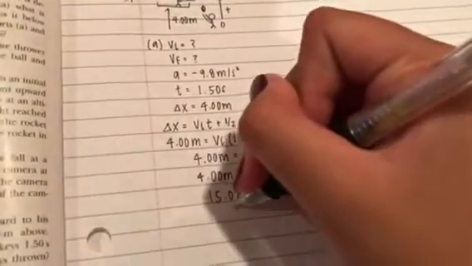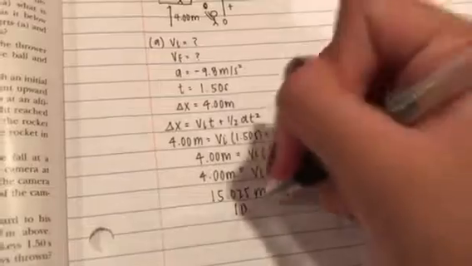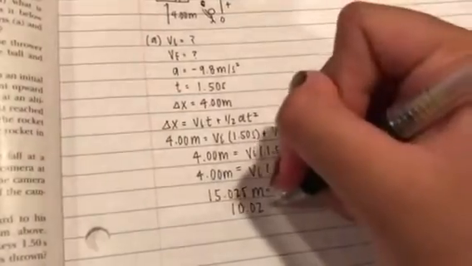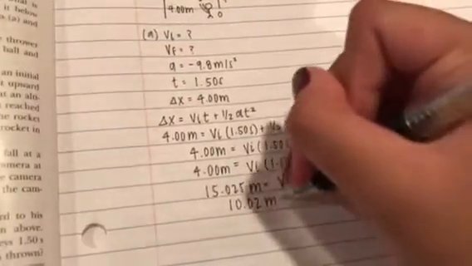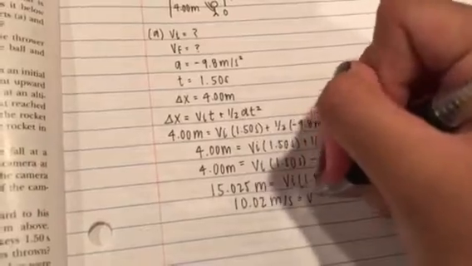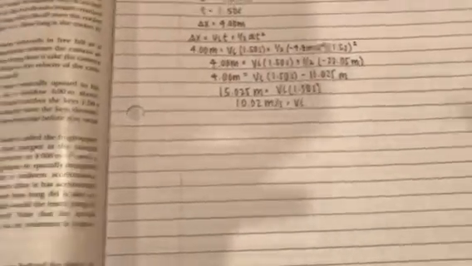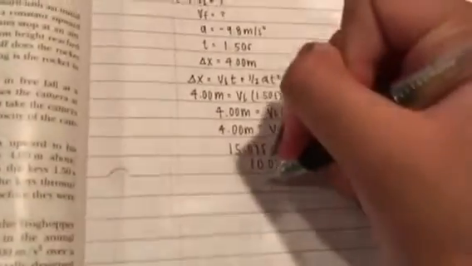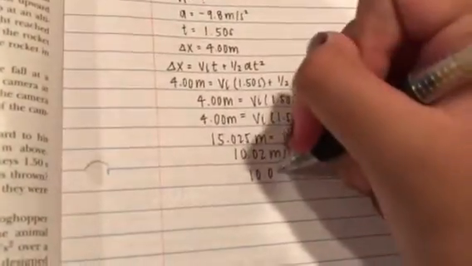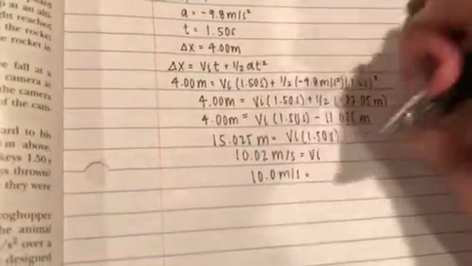And our velocity becomes 10.02 meters per second. But you can also round this to 10.0 meters per second.